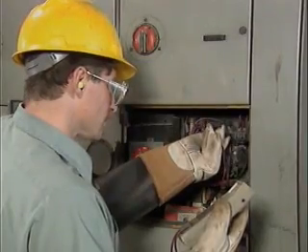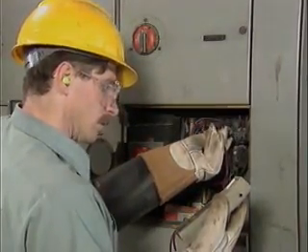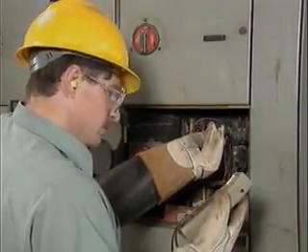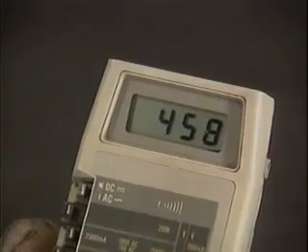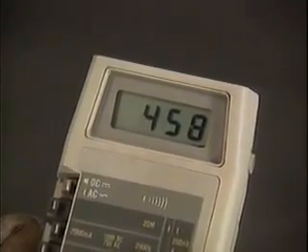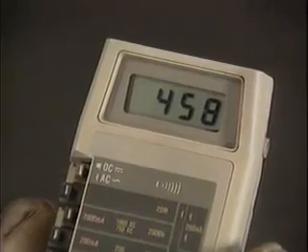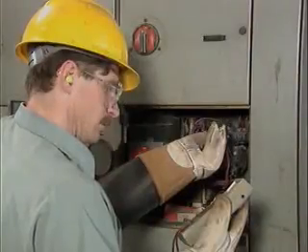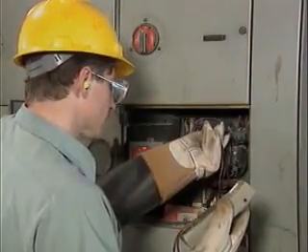One way to test an energized controller for opens is to test for voltage drops across various parts of the controller's circuits. Generally, if an open exists in a circuit, there will be a voltage drop in that part of the circuit. Let's follow an electrician as he uses a voltage tester to check for an open in an energized motor controller.